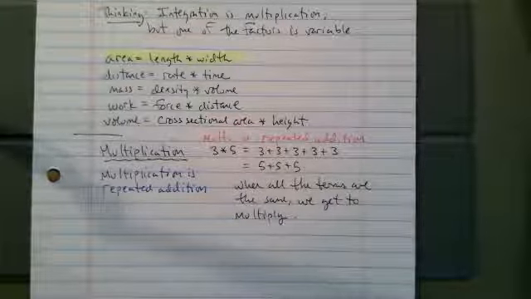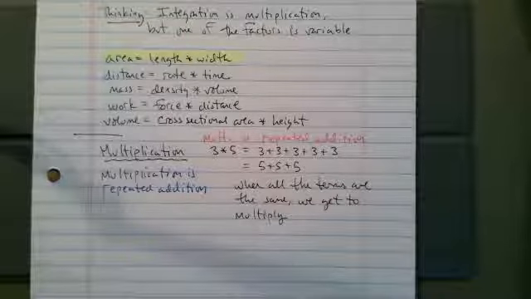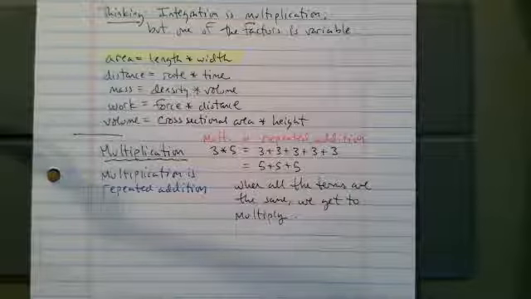I'm adding a bunch of stuff, and all that stuff is the same. It's all 3s. It's 5 3s. I see 3 5s, 3 times 5. We get to do multiplication because all the terms are the same. When all the terms are the same, we get to multiply.